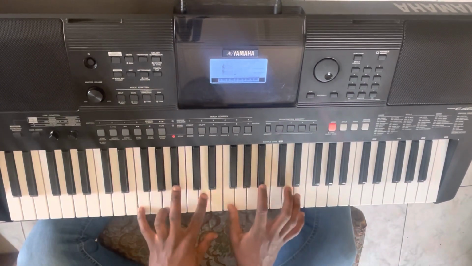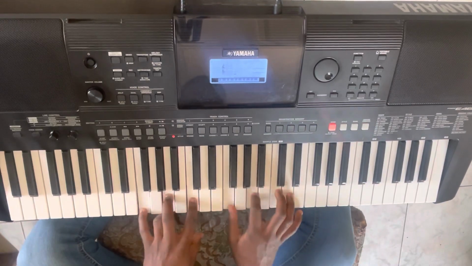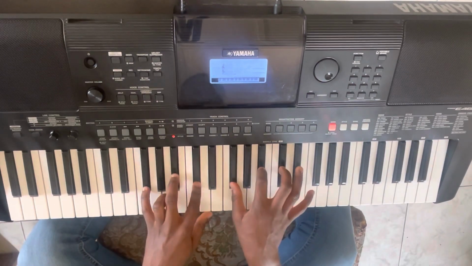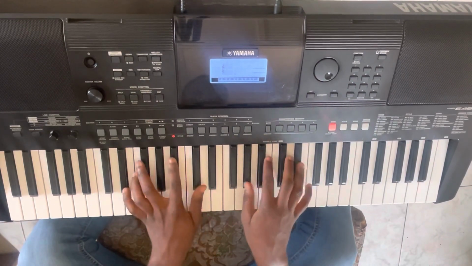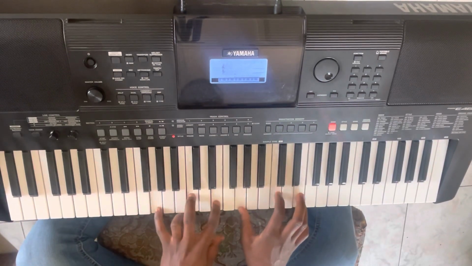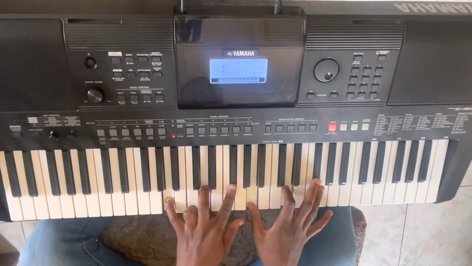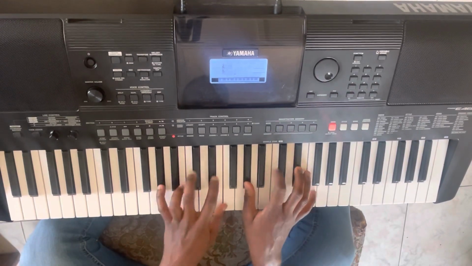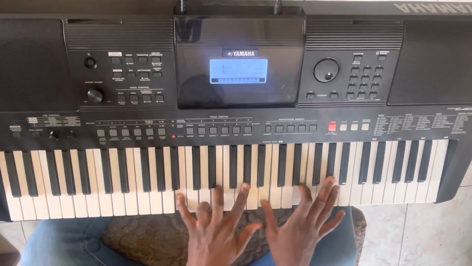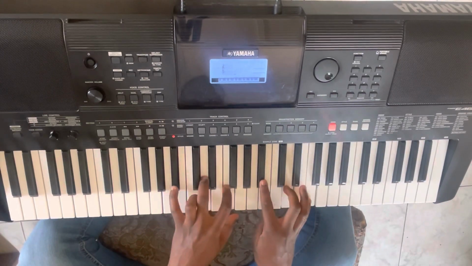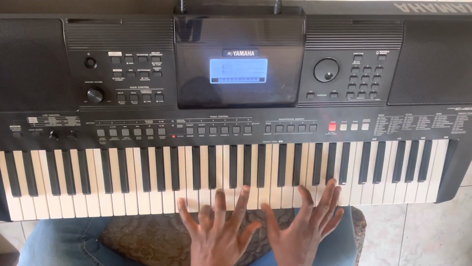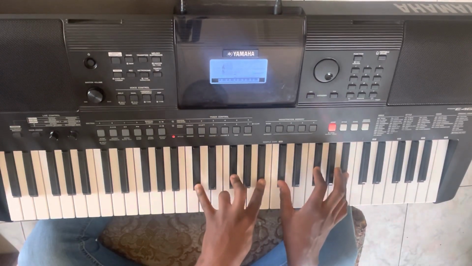Key F, do, fa, so. Key F sharp, do, fa, so. Key G, do, fa, so. Key A flat, do, fa, so. Key A, do, fa, so. Key B flat, do, fa, so. Key B, do, fa, so.